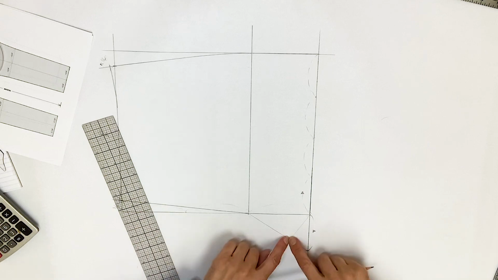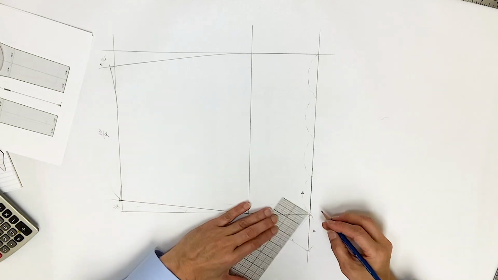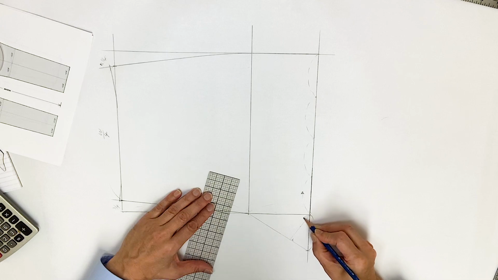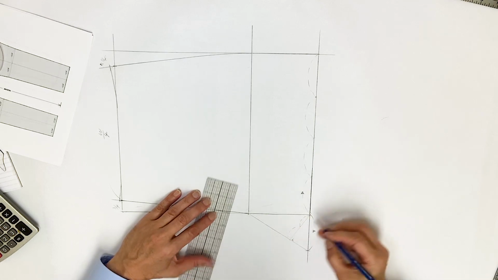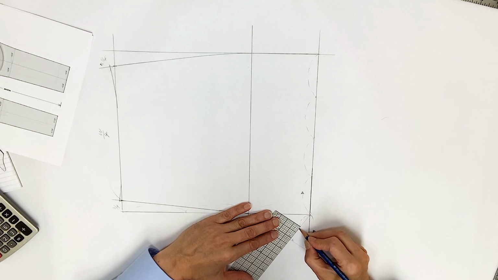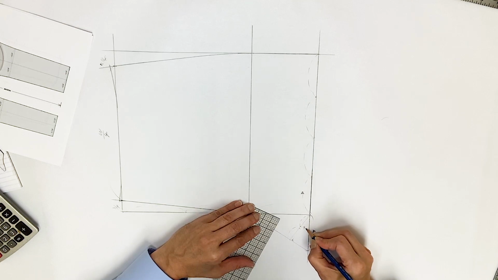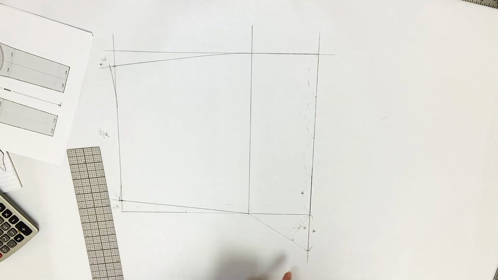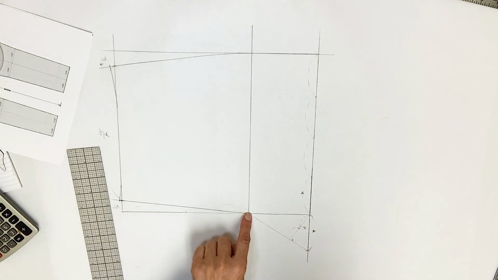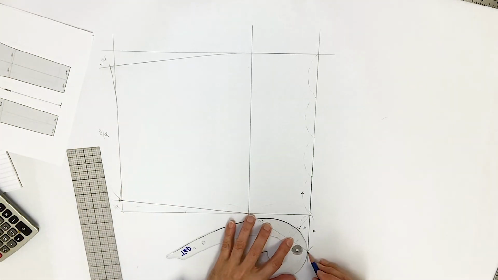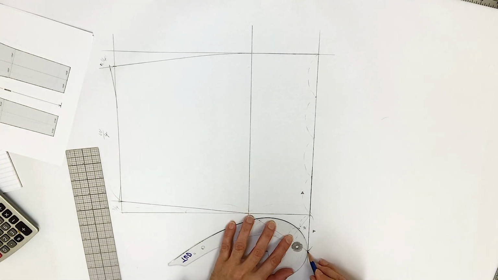Okay. So this line you divide into half, okay? And then mark 1/8 toward the outside, so 1/8. Okay, so this is your guide point, okay? So you will draw the line from this point through this point and then to this point, okay? So now I think you can use French curve to create.